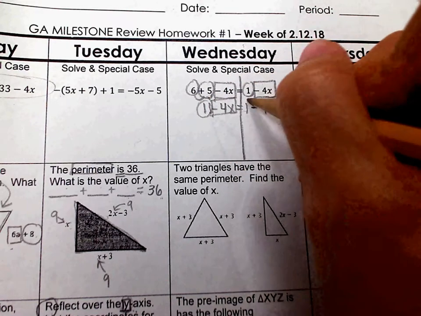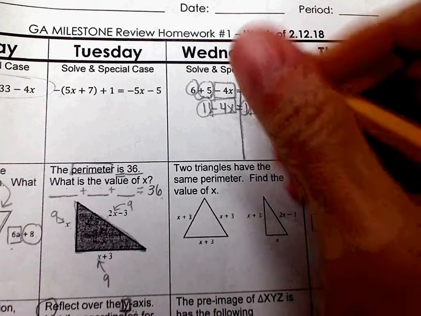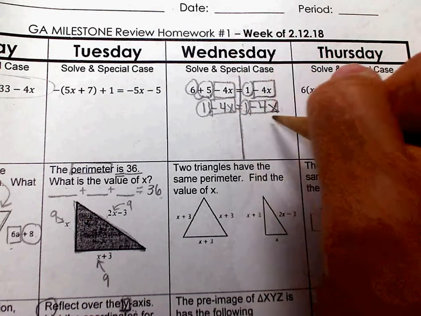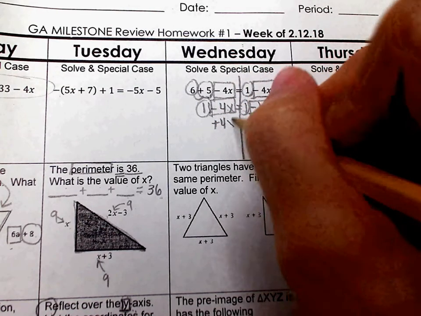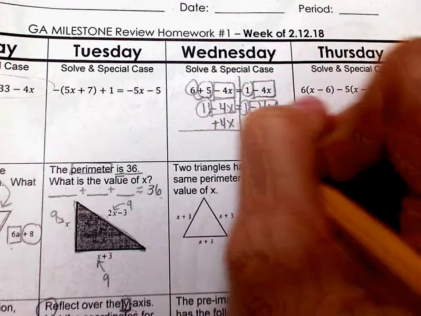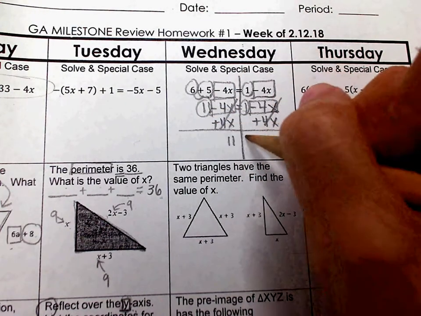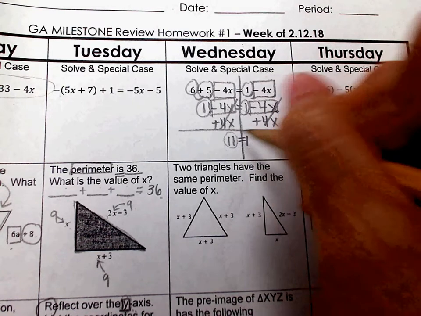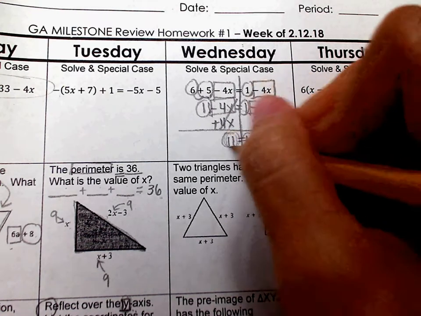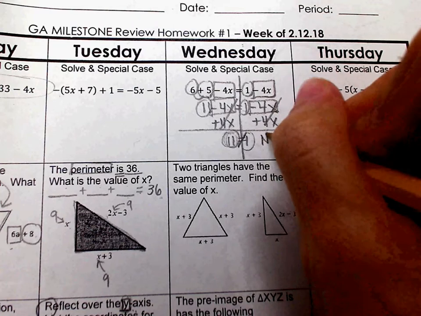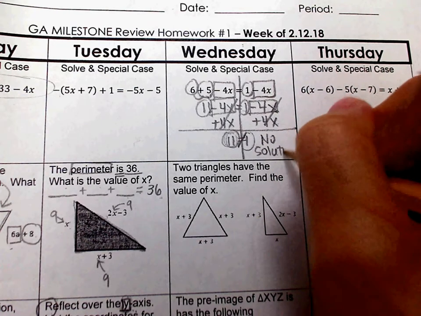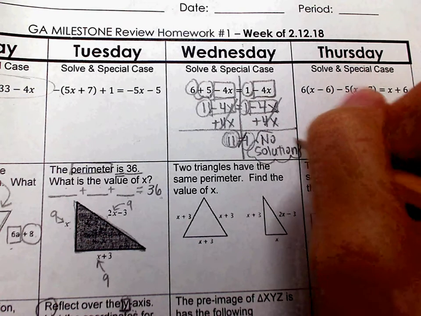Constant, variable term, constant, variable term. I'm going to put the boxes together, or eliminate one on one side: add 4x, add 4x. Okay, that eliminates, I bring the 11 down. That eliminates, I bring the 1 down. When you have a constant equaling a constant and they're not equal, it's a false statement, that's a no solution. Okay, and this is my answer.